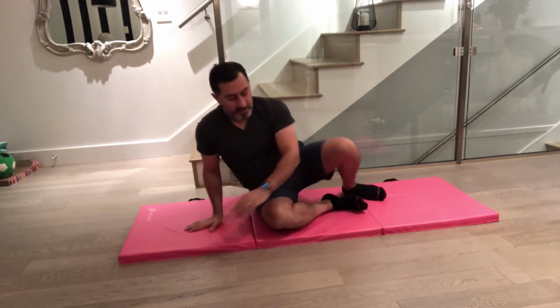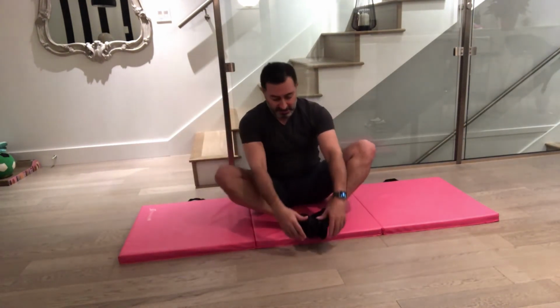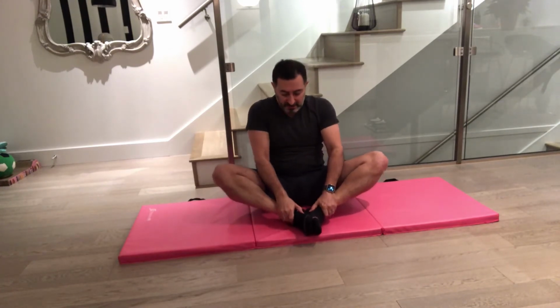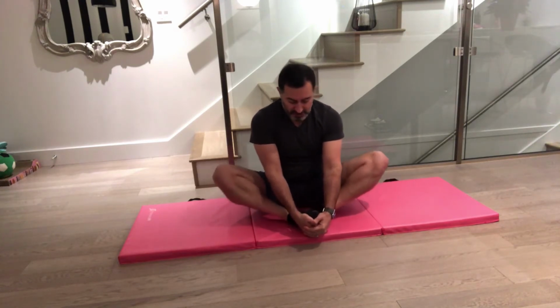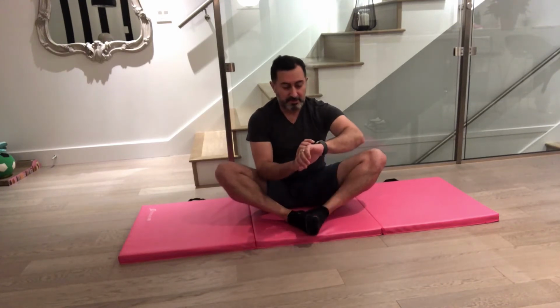All right. Now we're gonna stretch the inner thighs and hip flexors. Basically what you do is that you bring your feet together. You bring them as close as you can to the body. You grab your toes, and the whole idea is to press your knees down. Sometimes you can use your elbows to press down, or sometimes you can actually press them down actively. Let's begin.